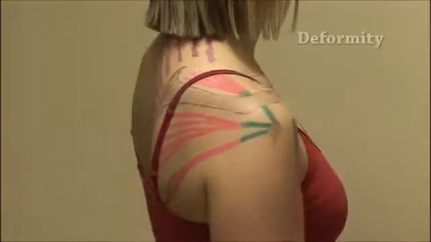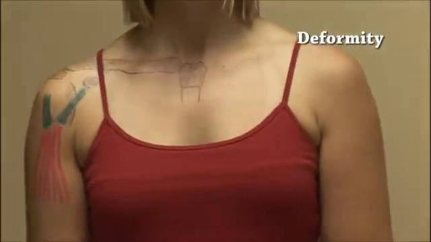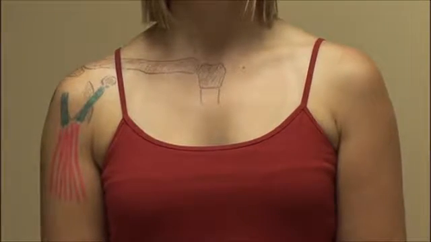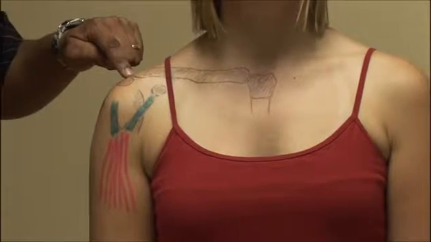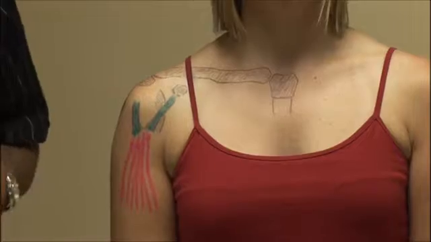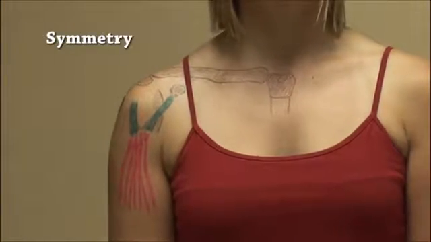Take note as well of any deformity. Stub deformity of the clavicle may suggest a prior fracture, while stub deformity at the acromioclavicular joint may suggest disruption of the AC ligament. And remember to compare both sides for symmetry.